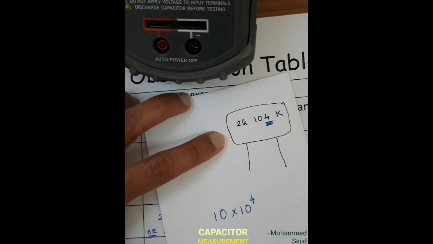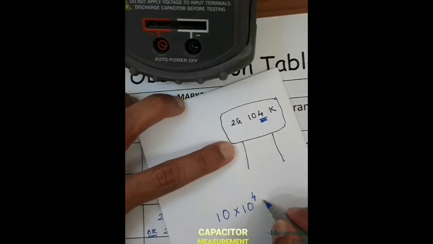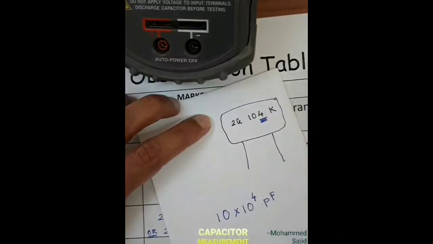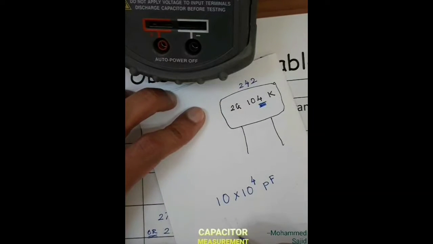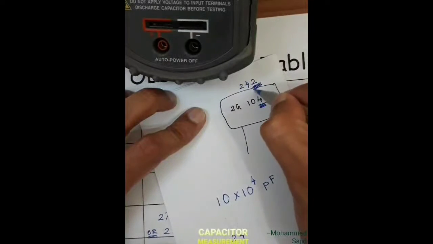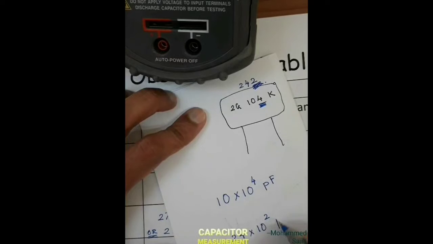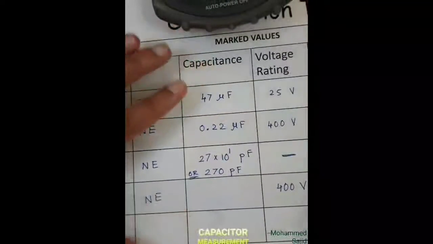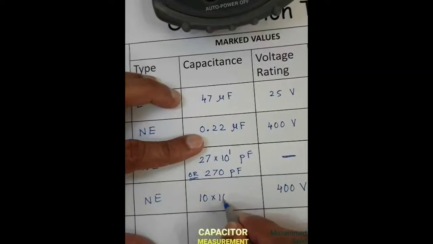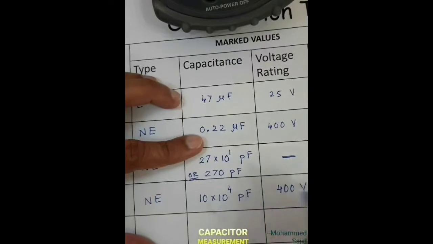And the second most important thing is the unit. The unit of this is picofarad. It's not micro. You have to remember this. Unit is not given. Again, the first 2-digit number is like this. If this number is not 104 and suppose this number is 242, the value will be 24 multiplied by 10 raised to 2 and the unit is picofarad. Do you understand this? So we will write this value here in capacitance. The value will be 10 raised to 4. Don't forget to write the unit picofarad.